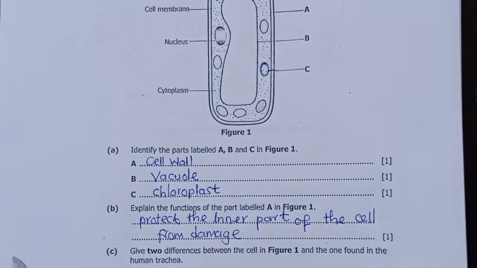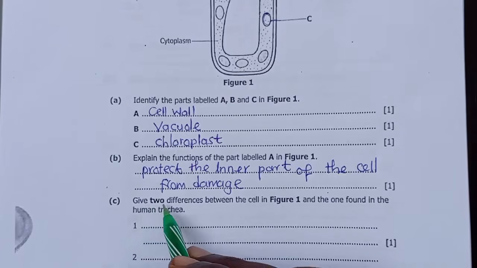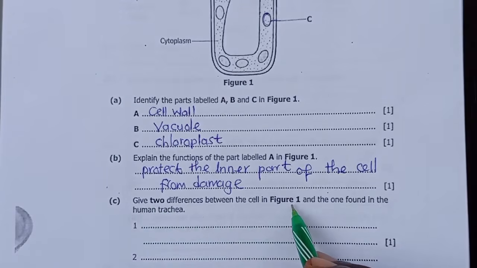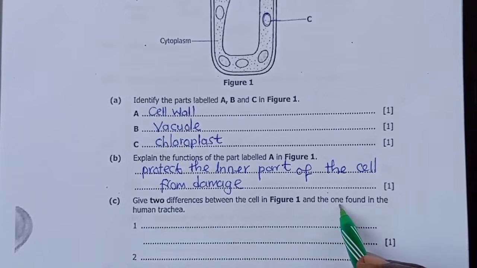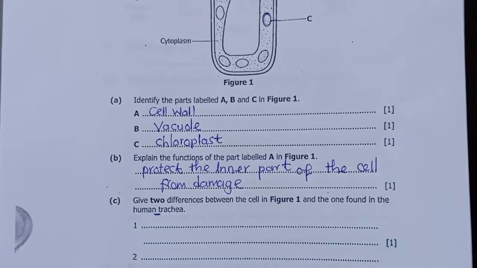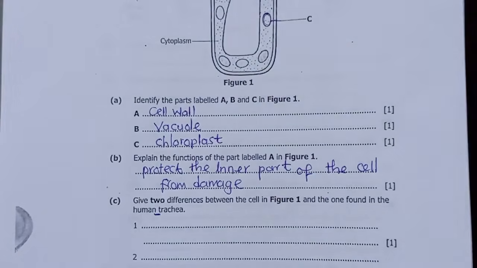We now go to this next question. Give 2 differences between the cell in figure 1 and the one found in the human trachea. So this is a particular question that you are given here. As you can see, the cell in figure 1, this is figure 1, this is what?